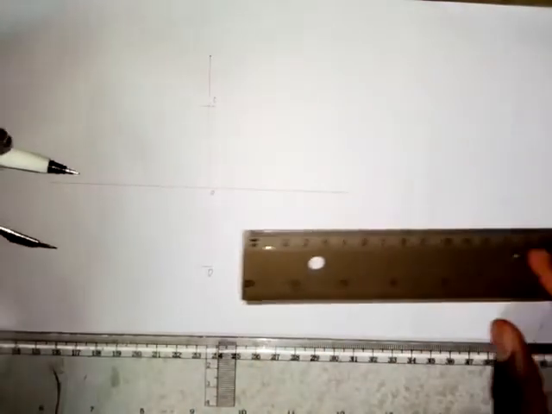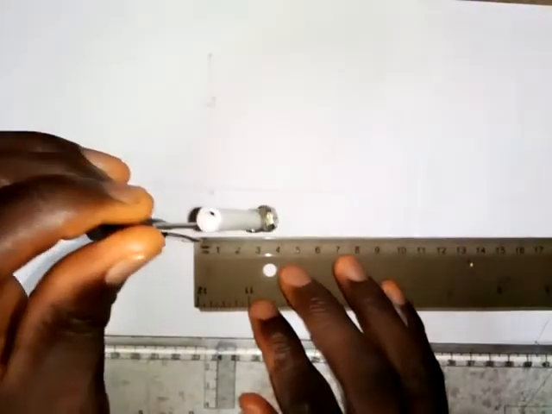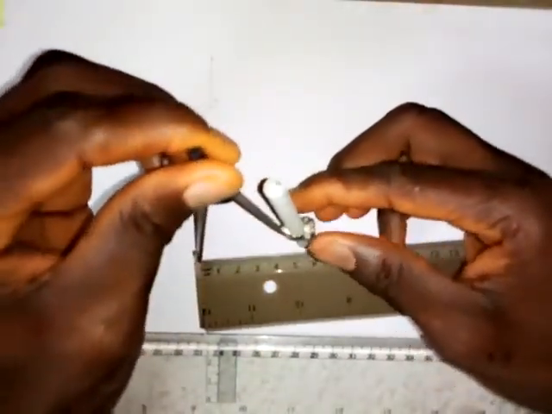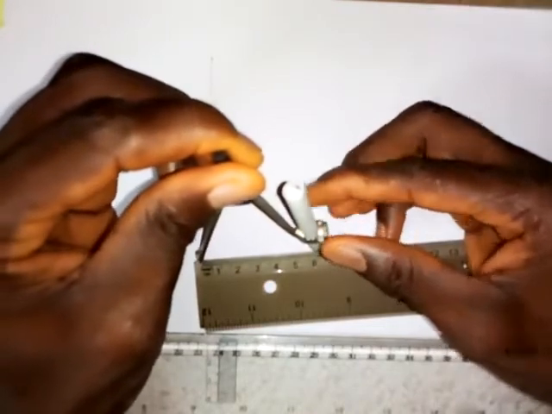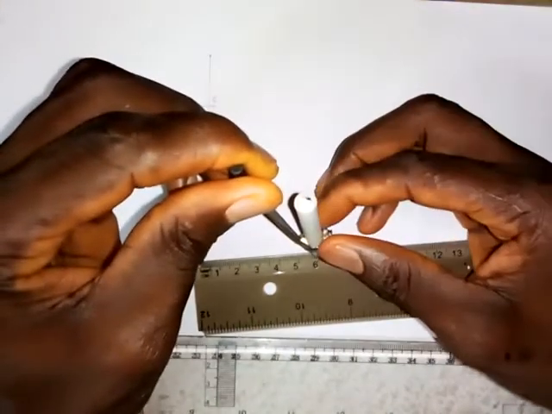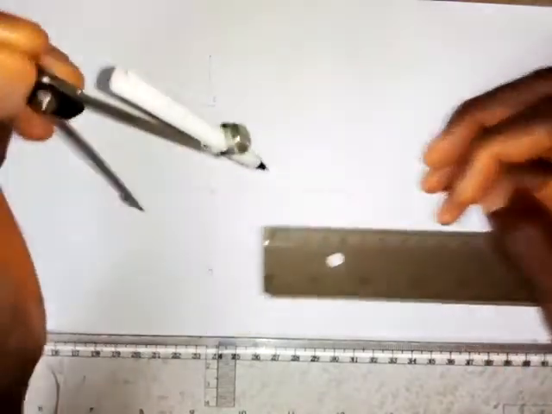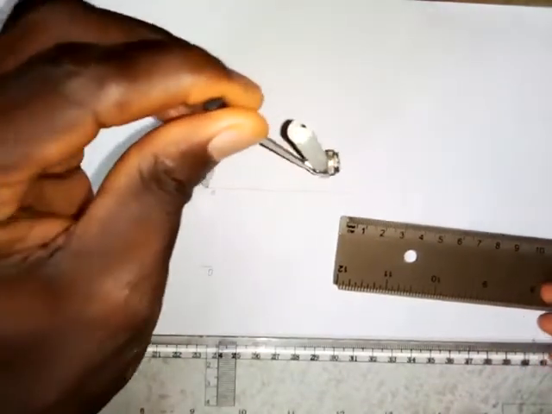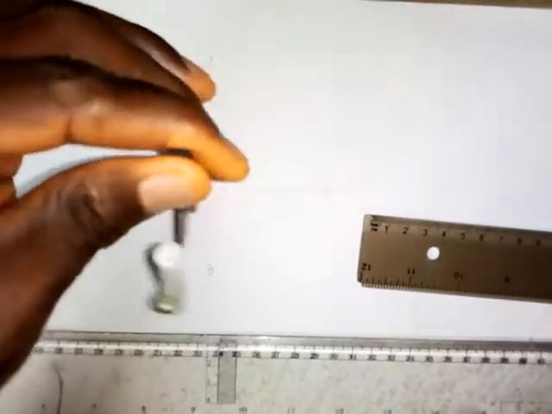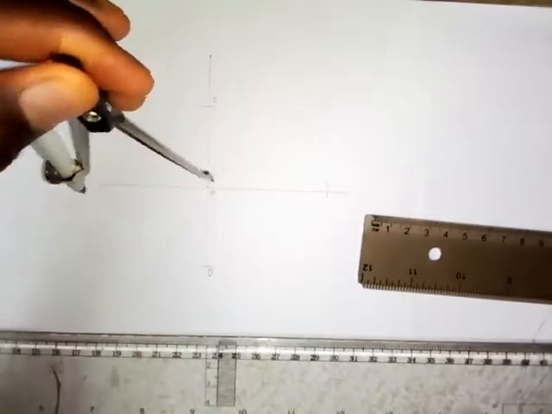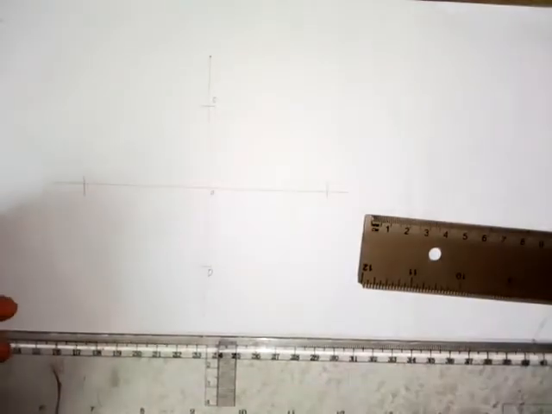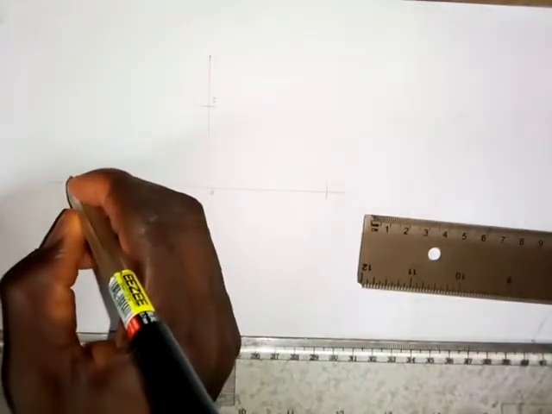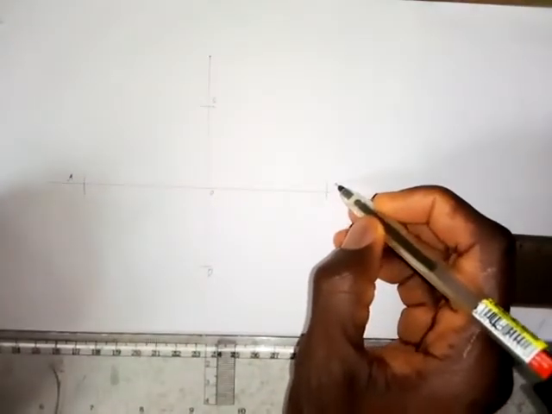Then the major axis is 120. 120 by 2 will give us 60. So take 60 mm on your ruler with the use of your compass. Put the pinpoint of your compass at point O here, and you make an arc on this line and you make an arc here. So this point here is point A and this is point B. So line AB is the major axis.